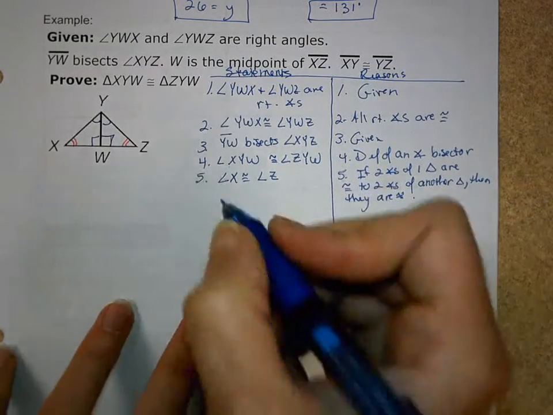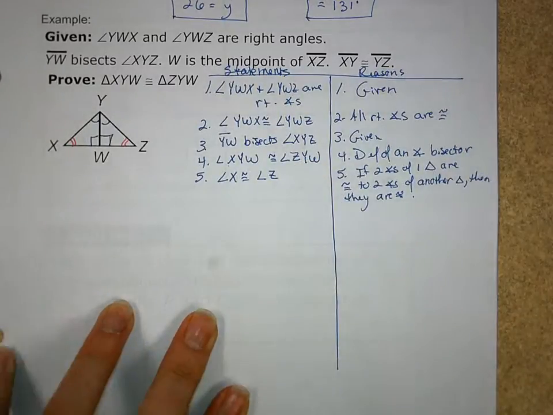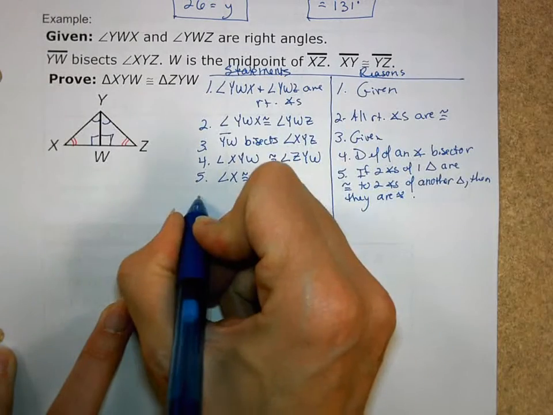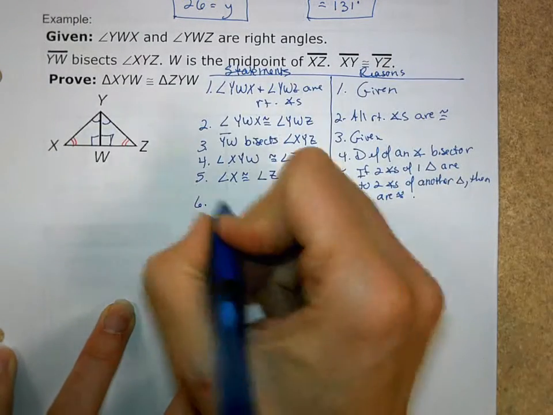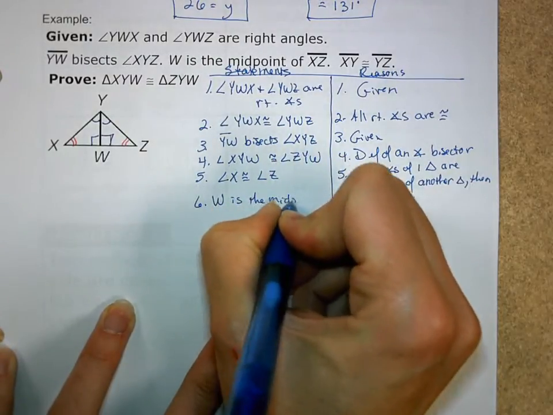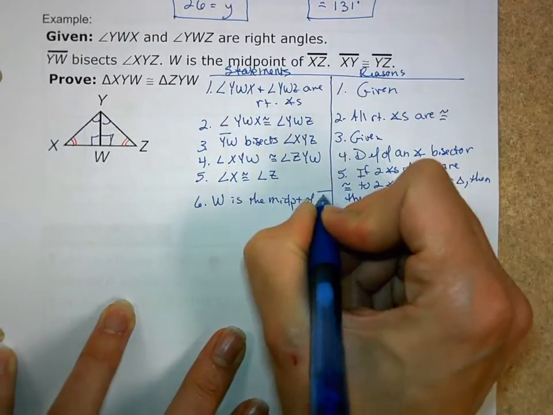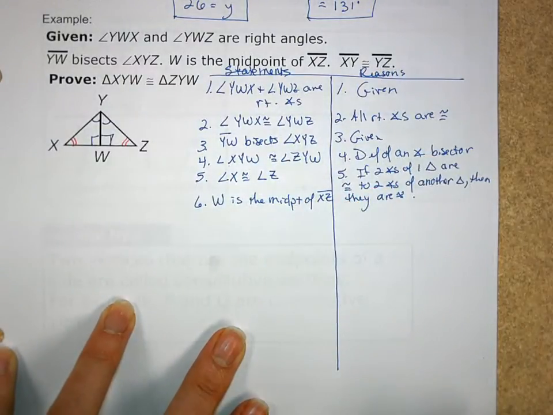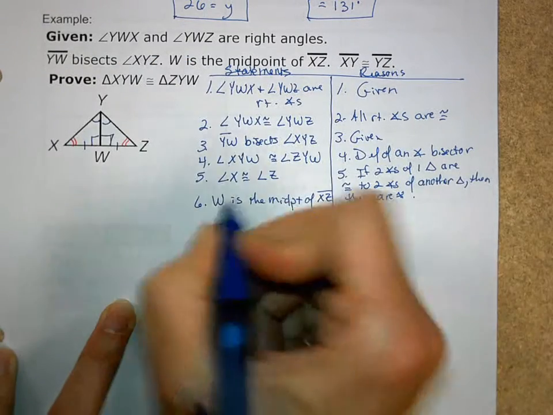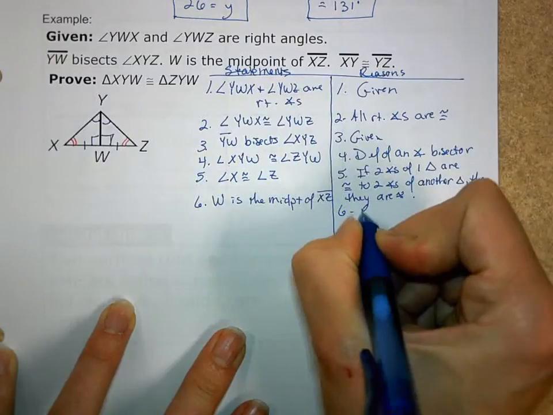Let's do another one here. Remember, I have to have 3 pairs of congruent angles, 3 pairs of congruent sides. The cool thing is, starting tomorrow, we're going to start finding shortcut ways of doing this, so it's so cool. So at number 6, I'm going to go back to my given again. They tell me W is the midpoint of segment XZ. If I give you a midpoint, what do you give me? 2 congruent segments.